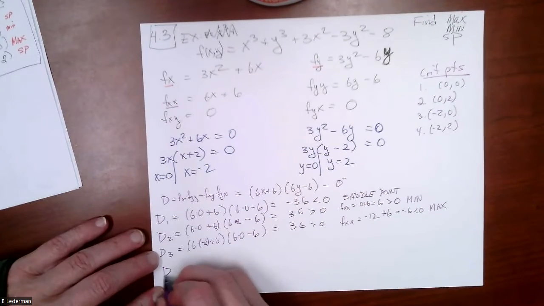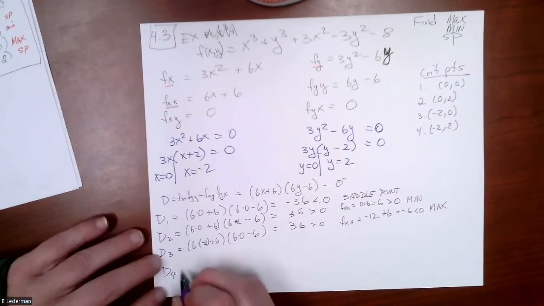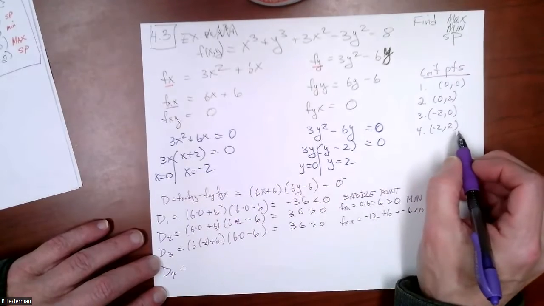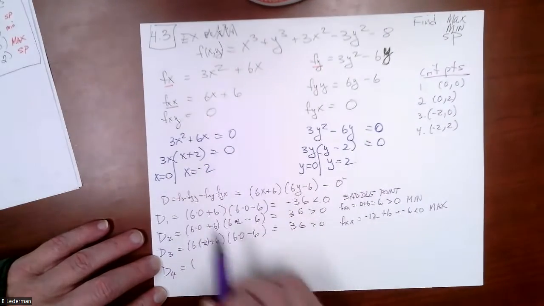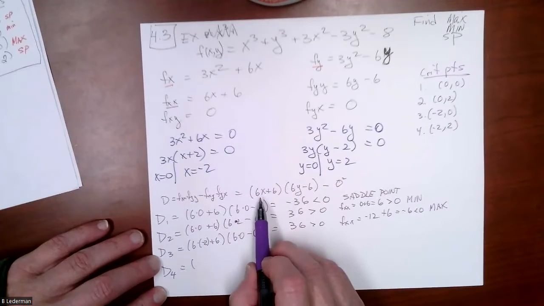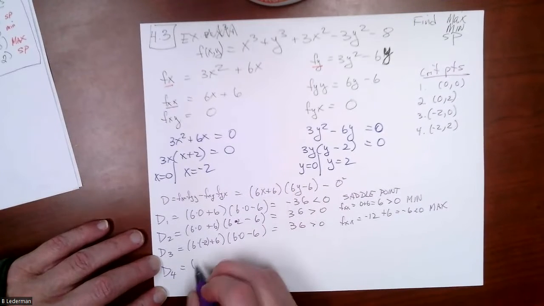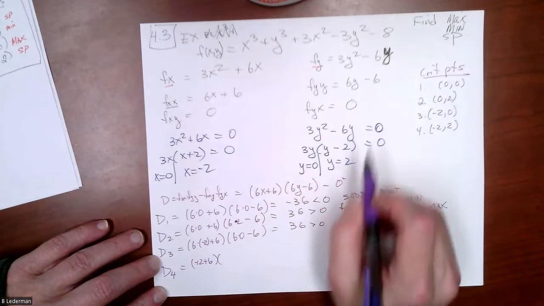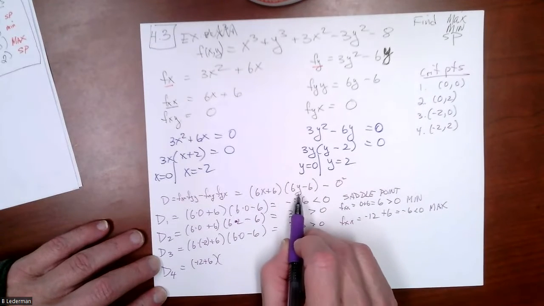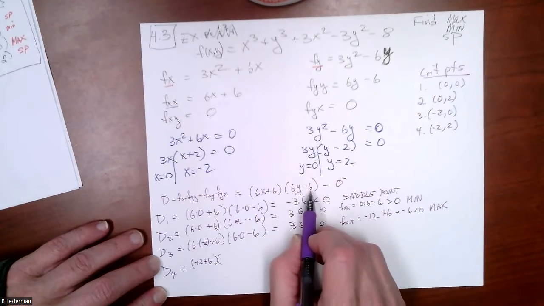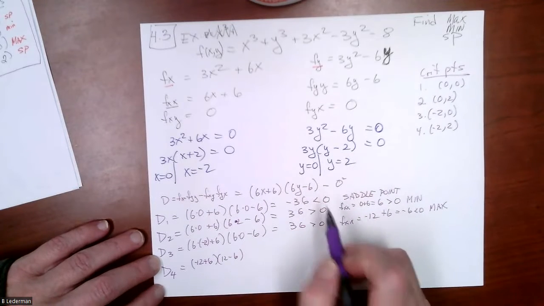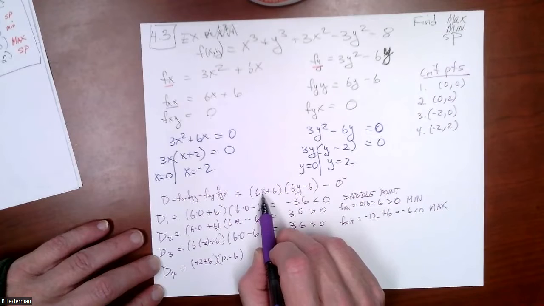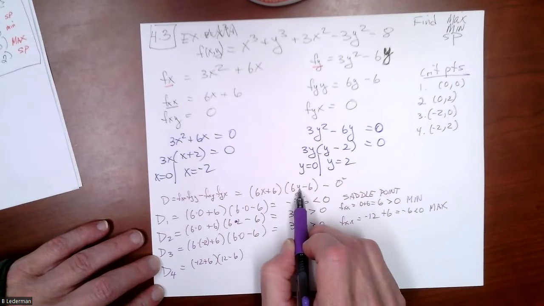And finally, D4, fourth point, negative 2, 2. So when I plug in, where are we here? To D, I get negative 12 plus 6. Here I get, and over here, I get positive 12 minus 6. When I plug in x is negative 2 and y is positive 2.